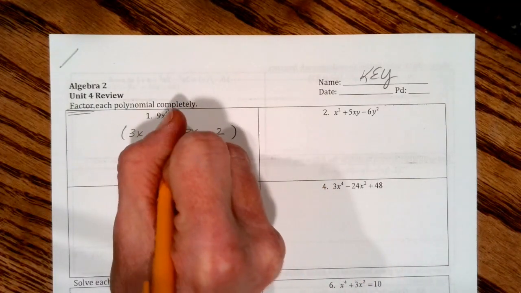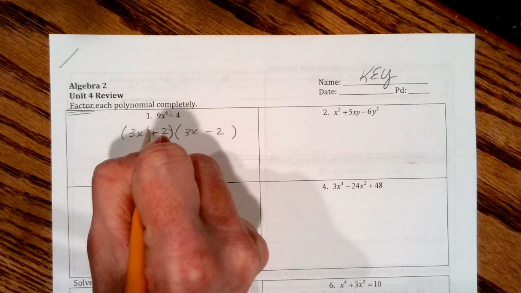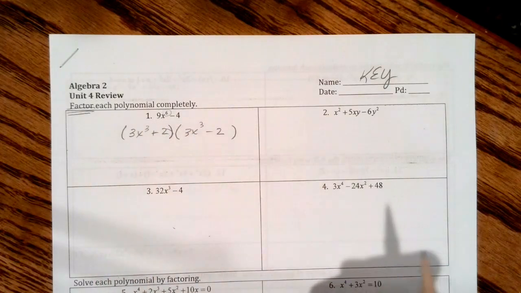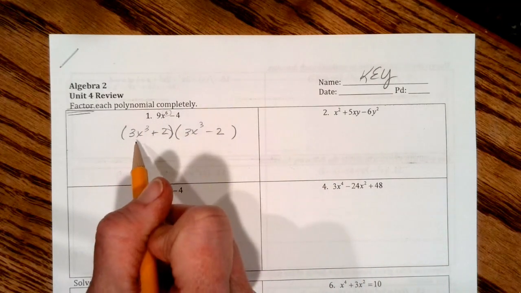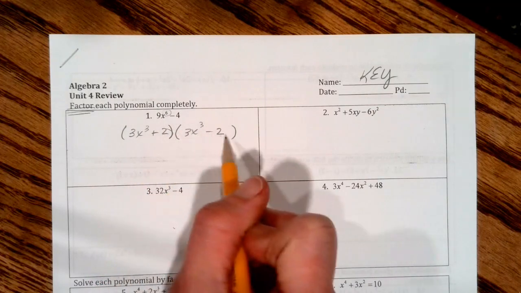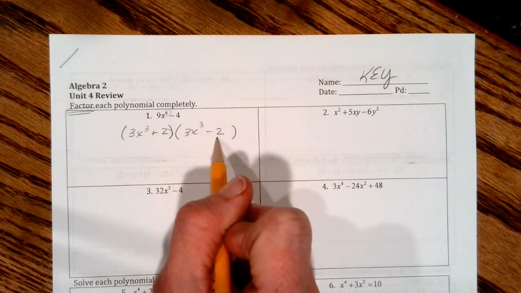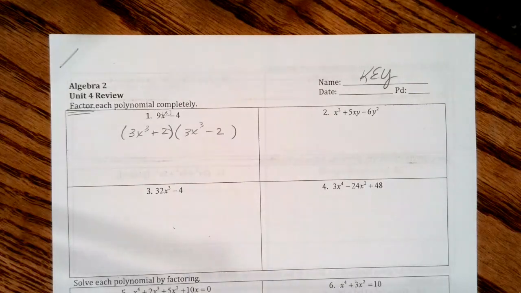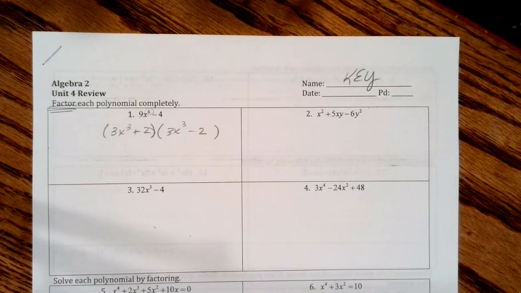Let's talk about this exponent. Evenly divided, cubes and cubes. 3x cubed plus 2, 3x cubed minus 2. If you're unsure of what you came up with, go ahead, FOIL it, and put it back together and see if that helps. All right, let's take a look at number 2.